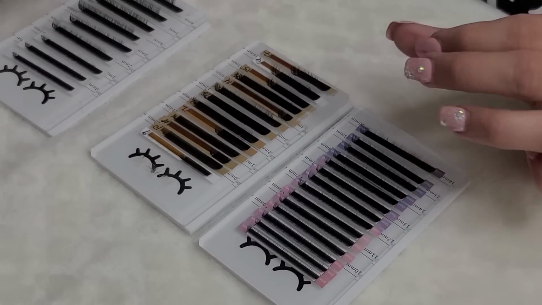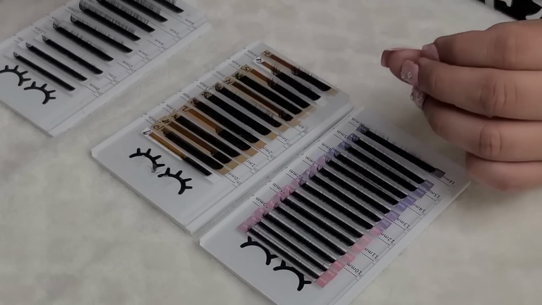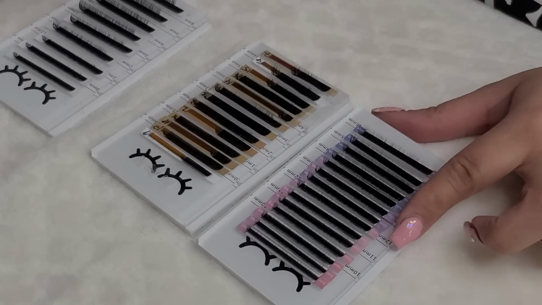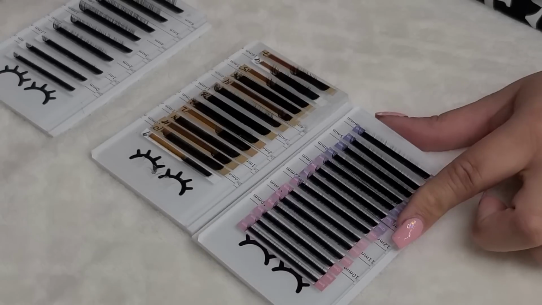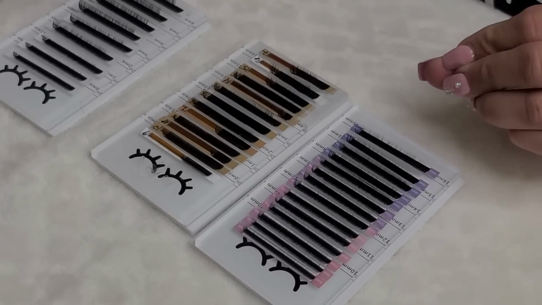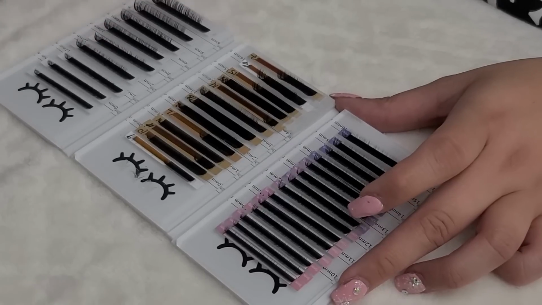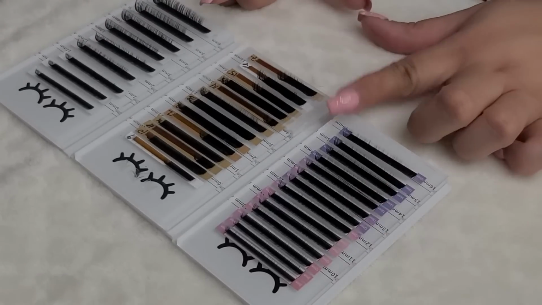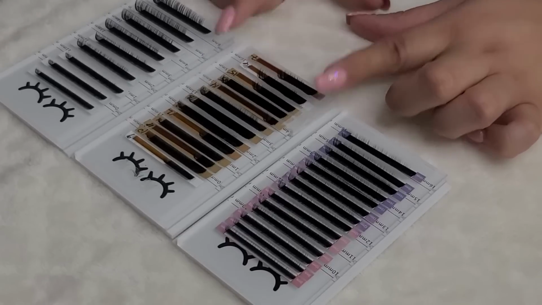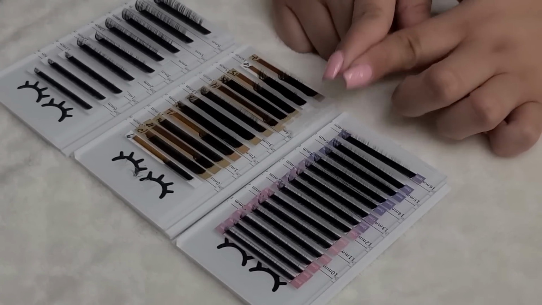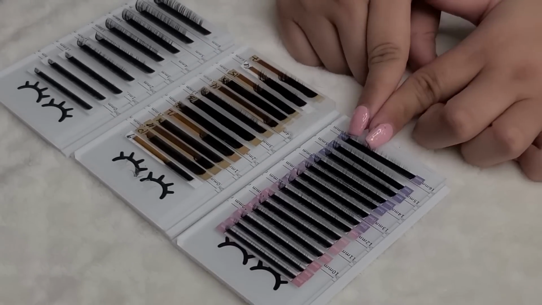So again, the darker and more full and dense you want them, the lighter the lashes have to be in order for you to make bigger fans. So again, 0.5 is volume lashes, 0.4 is right in between both of them, so you're able to use them for volume and mega volume, and then 0.3 is mega volume lashes.